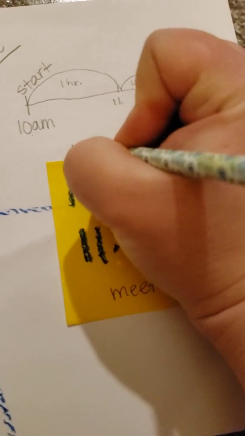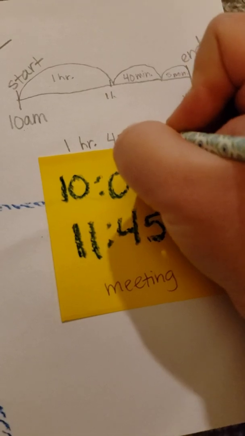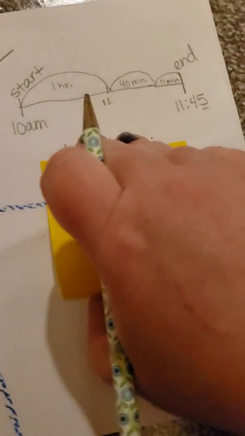My meeting was 1 hour. I always add my hours first, and then I'm adding my minutes, just because that seems to be helpful for me. My meeting was 1 hour and 45 minutes long. So this is a number line. You're really just doing big jumps and little jumps, and you get to kind of come up with the intervals that make sense in your brain, which is nice.